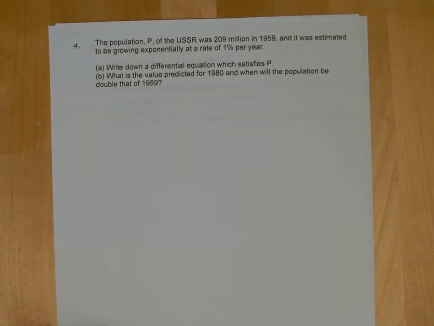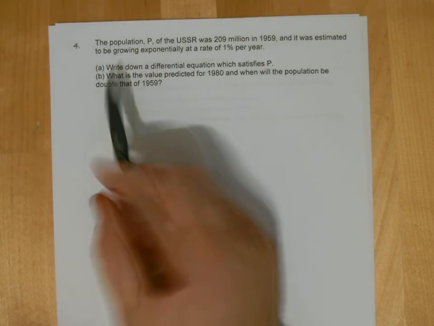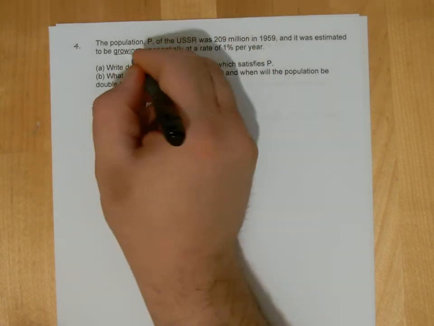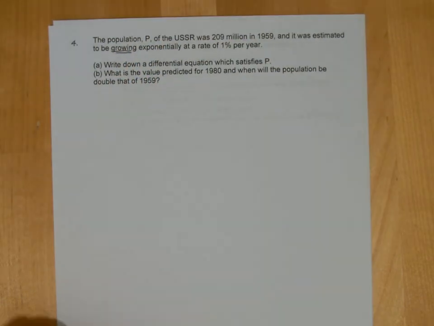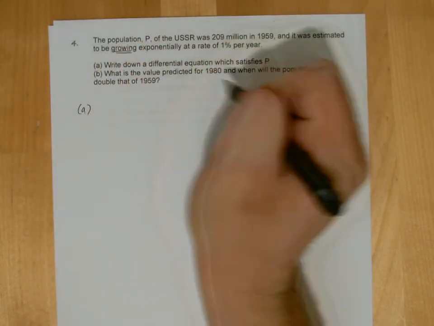1% per year. Okay, so in this case here, we've got the word growing, haven't we? So that means it's increasing, yeah, population. So if there was a curve for this, it would be going up. So think about the gradient then. The gradient will be positive, yeah? So in A, write down the differential equation which satisfies P.